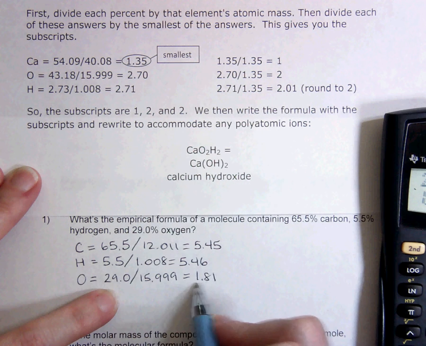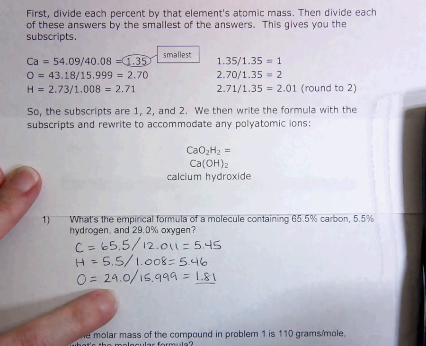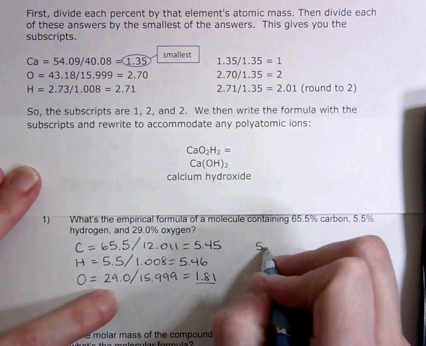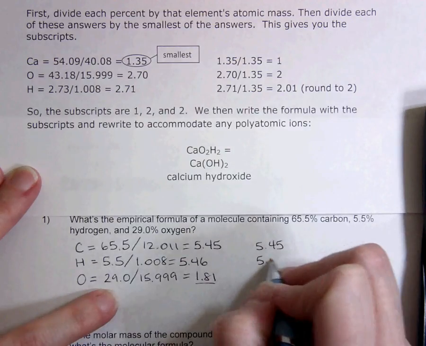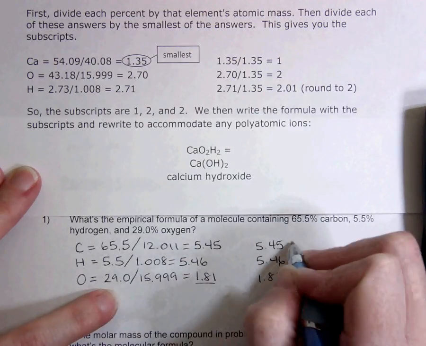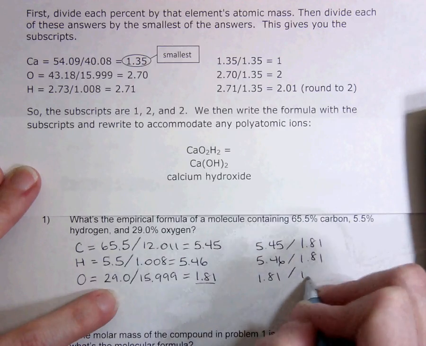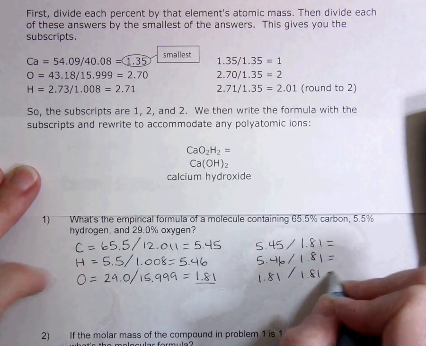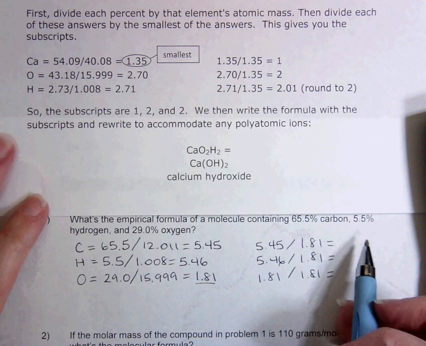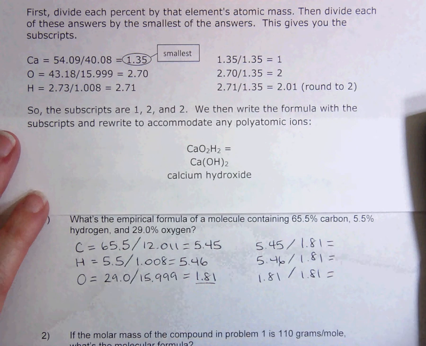So here's my smallest answer, so I'm going to divide all of these, 5.45, 5.46, and 1.81, all of them by 1.81 because it's the smallest. These will give me my subscripts for my compound of carbon, hydrogen, and oxygen.